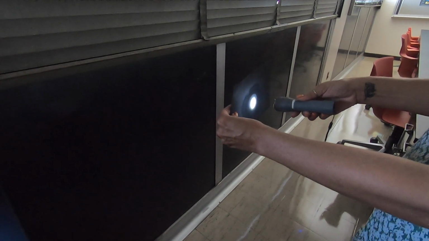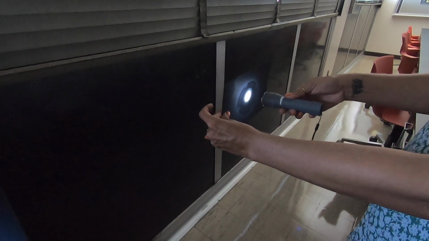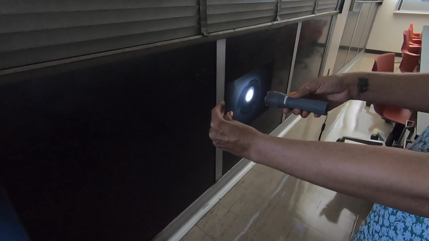Our next test is going to use the same flashlight, but this time we will be shining the light on a piece of black construction paper. As you can see, all wavelengths of light are being absorbed by the black paper. No light is going through.